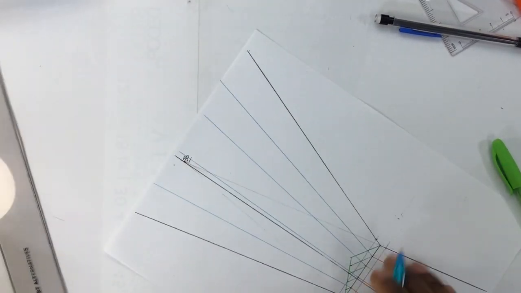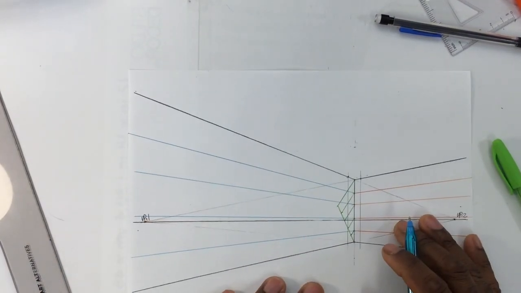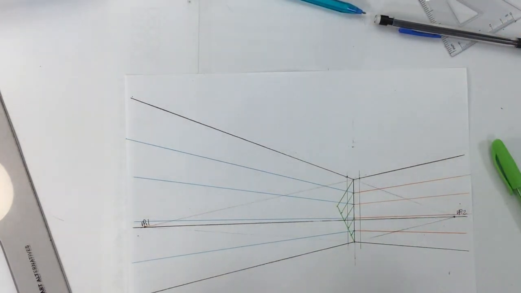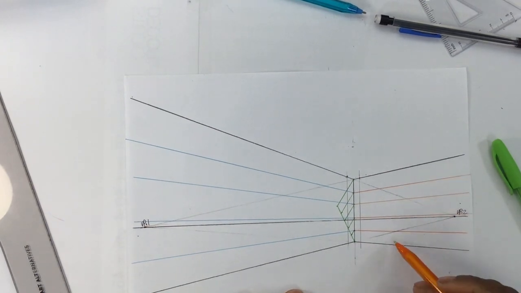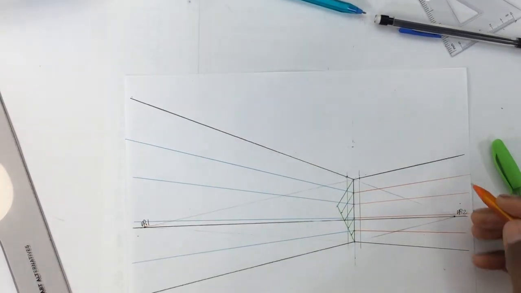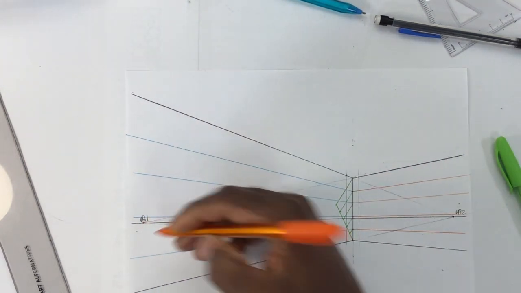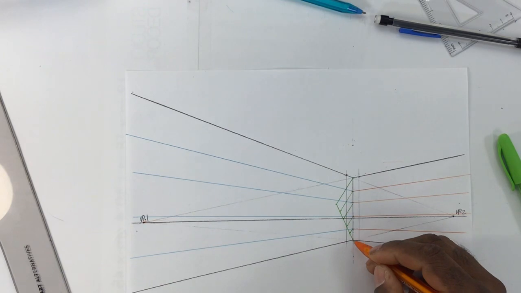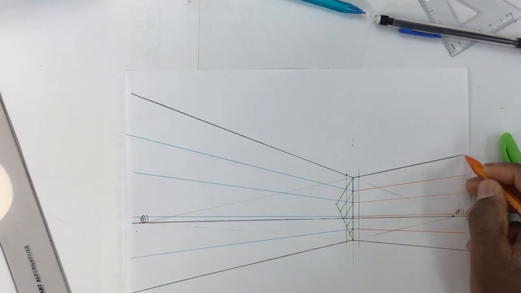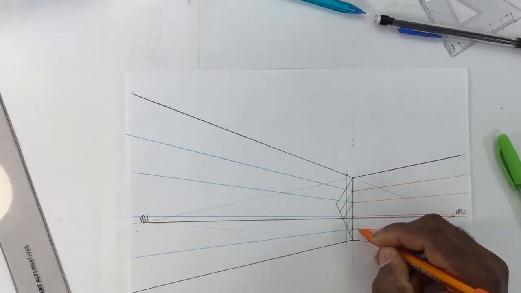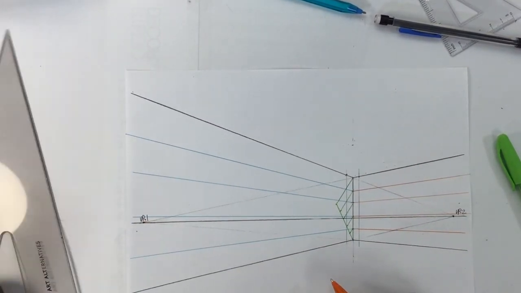Once we've got that, keep the blue pen open. We don't even have to draw an end point here, but let's say we did have an end point. Instead of connecting from this corner to the opposite corner on this end point, you're going to connect from this corner to this corner and extend that line out. So let's do that real quick.